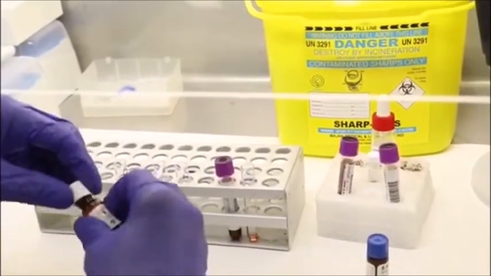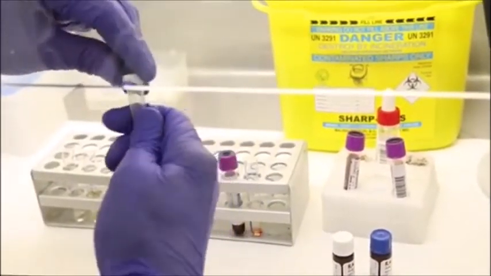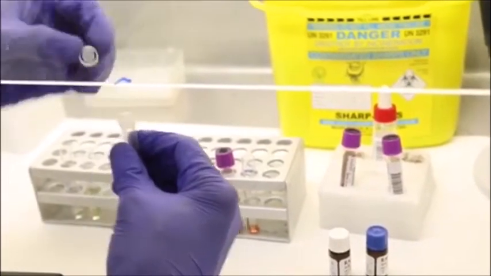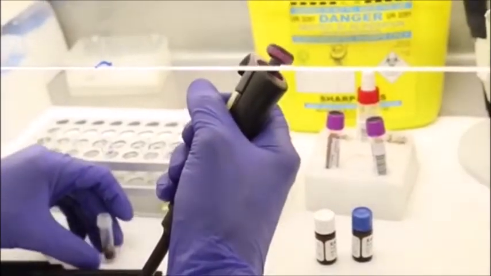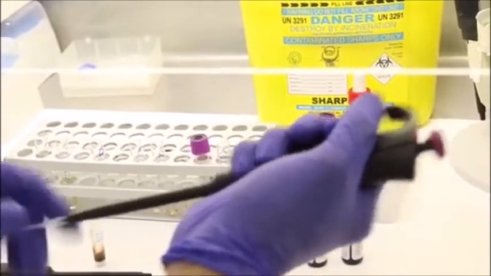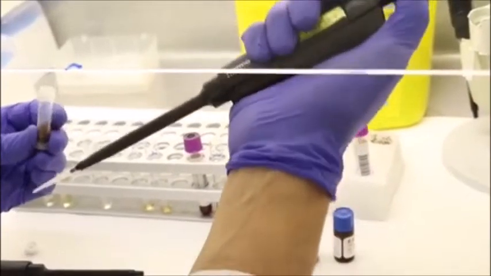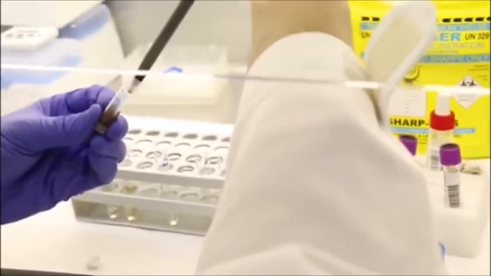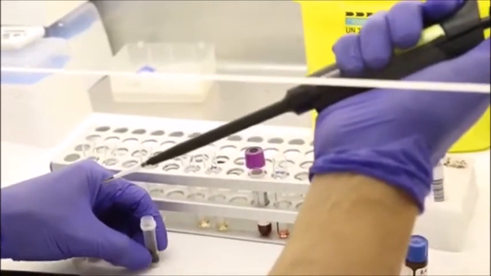And then finally, with our deficient control. Deficient control is actually prepared in-house, where we collect whole blood samples from our patient, and then we subject the whole blood into a 50 degrees Celsius water bath in order to deactivate the enzyme.